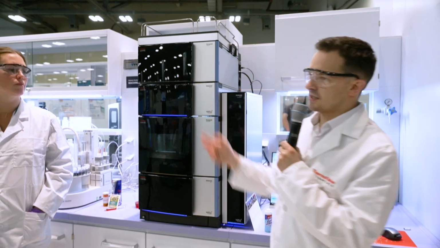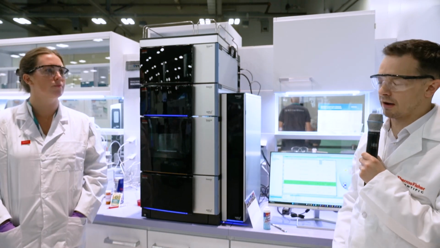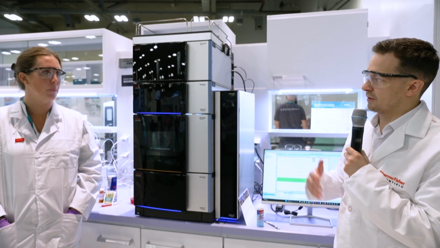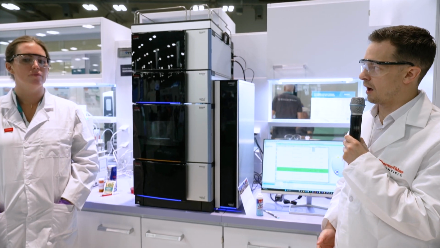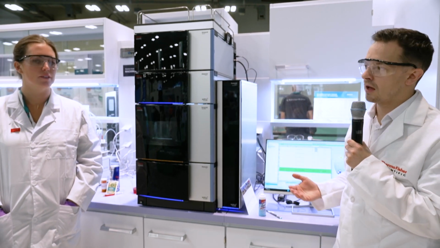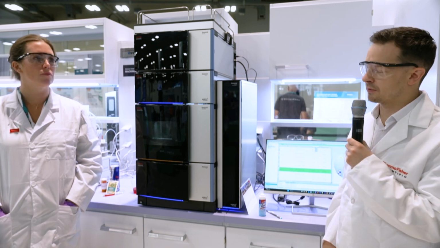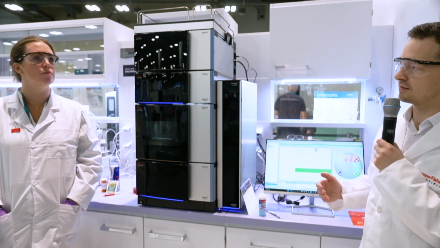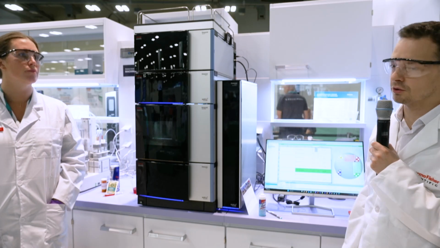So with the CAD, as I said, it's a universal detector, and you might have come across some other types of universal detector. It can be put in the same bracket as, I guess, a refractive index detector. But the problem with refractive index detectors is that they're not gradient compatible, and they've got limited sensitivity. They've got very basic functionality. So the CAD is a lot more sensitive and also is gradient compatible, so you can do fast UHPLC methods on it.